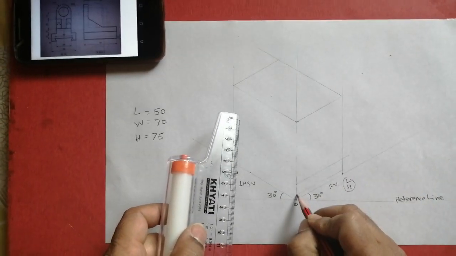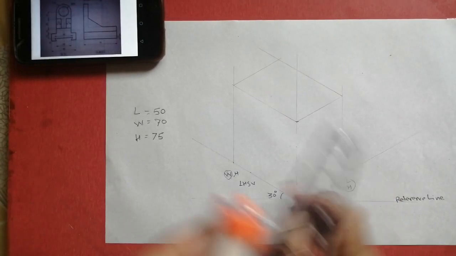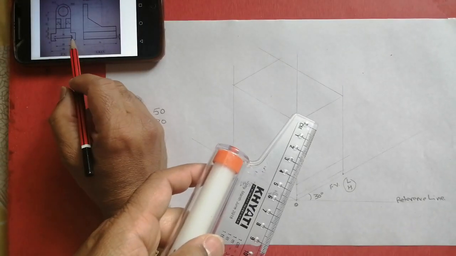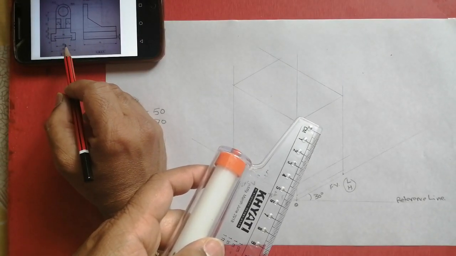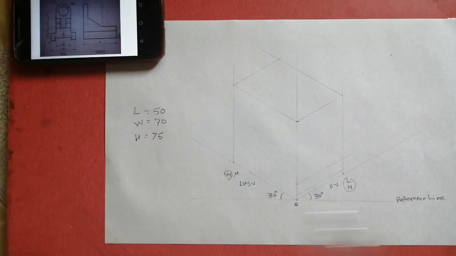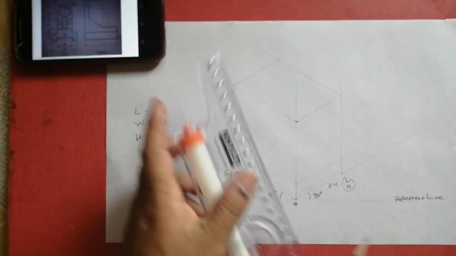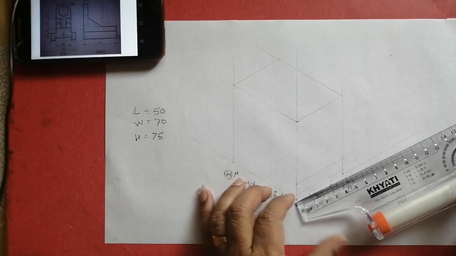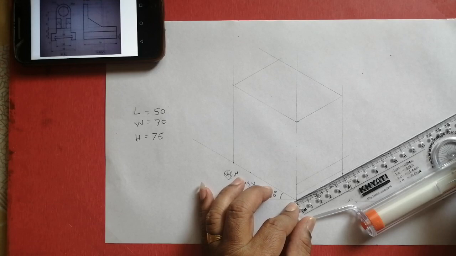Once you have located this, to know the actual points, that is 36 millimeter and 30 millimeter apart, we must draw the axis line, or the axis of symmetry, which is visible to the observer from the front.